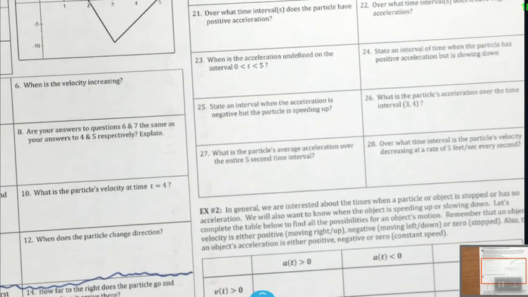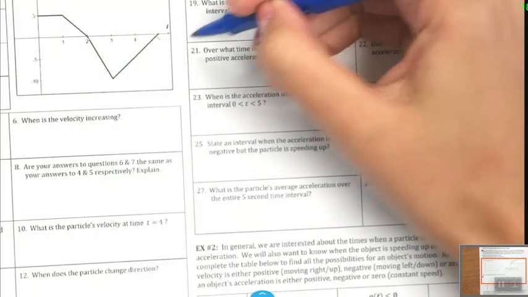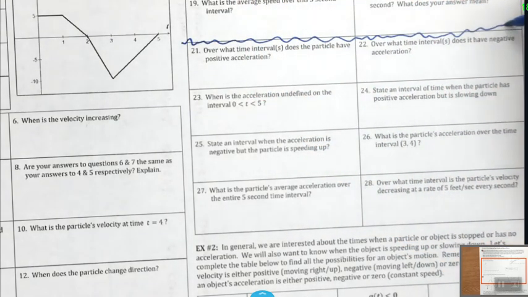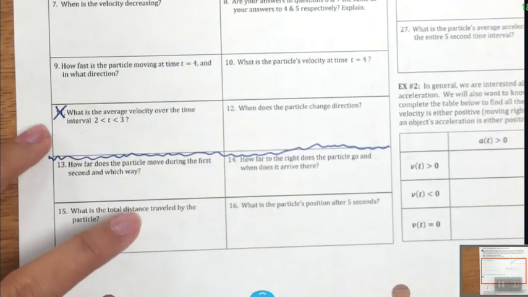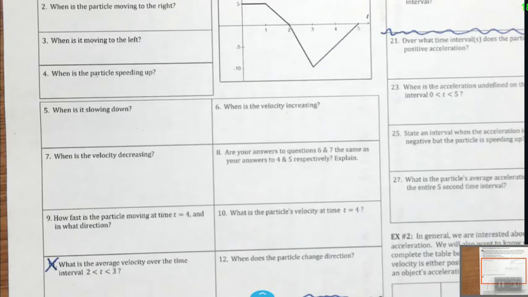And then start back at 21 and do from 21 to 28. Skip the last 4 down here and the top 4 up here. Chat and work together on this.